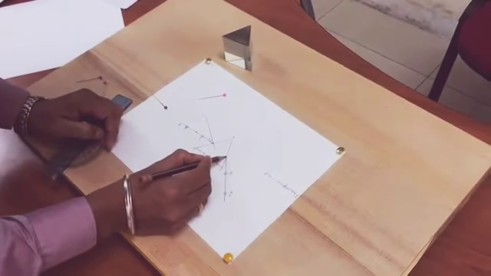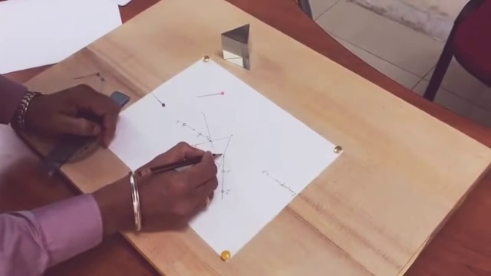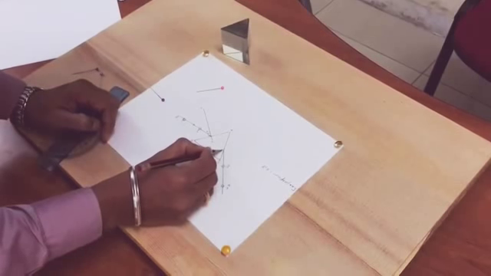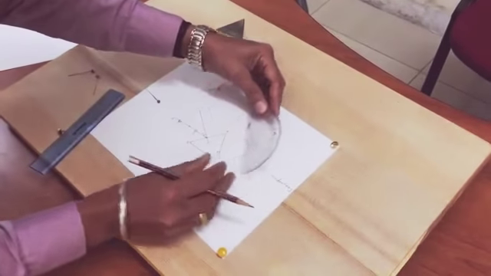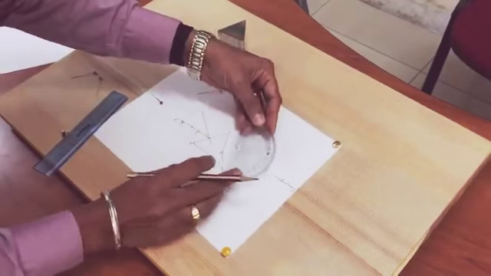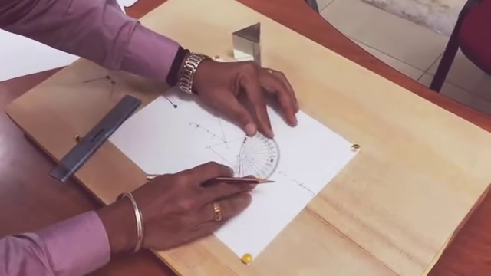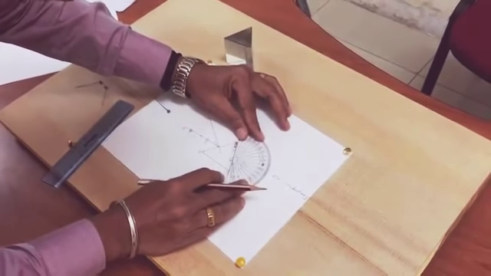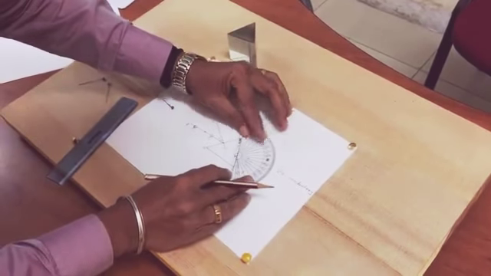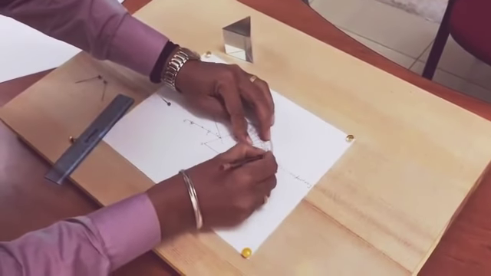At this particular point, mark it as Q. At the point Q and along the face AC, place the protractor and mark the normal, that's 90 degrees.